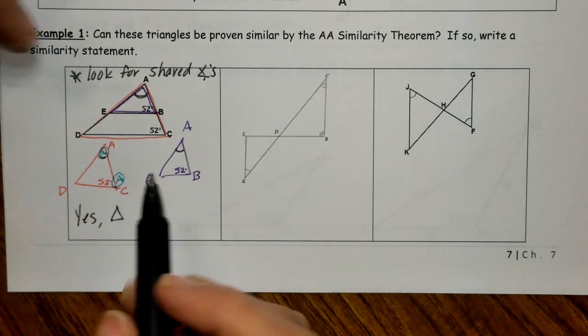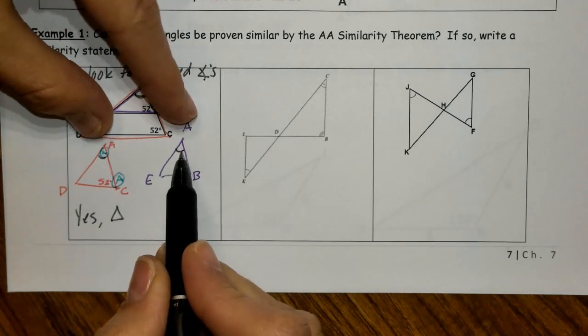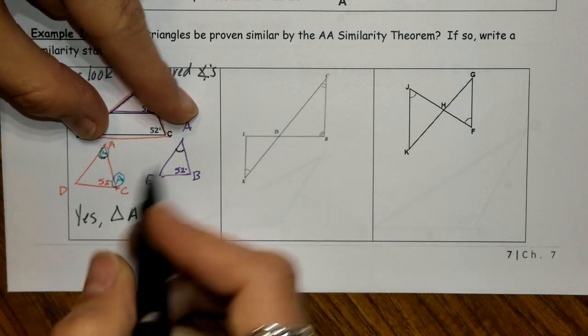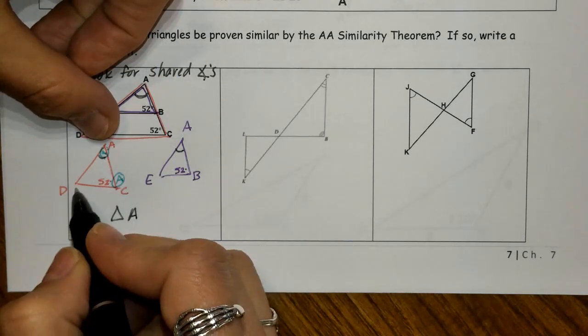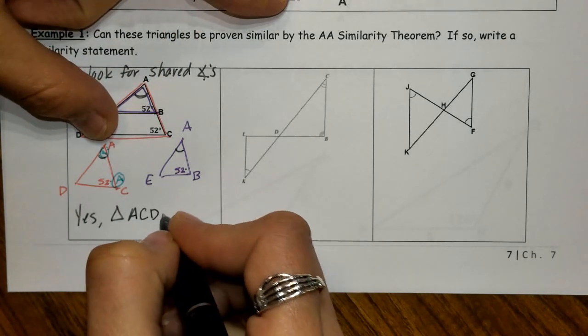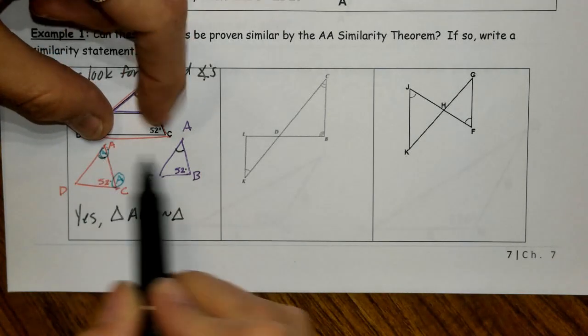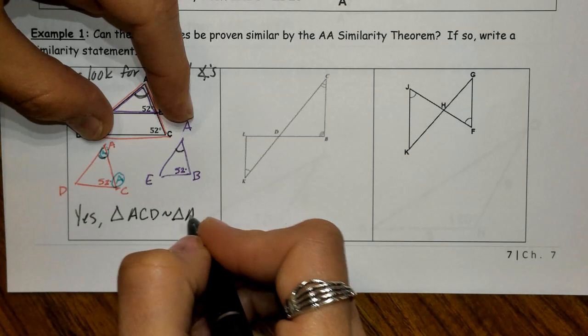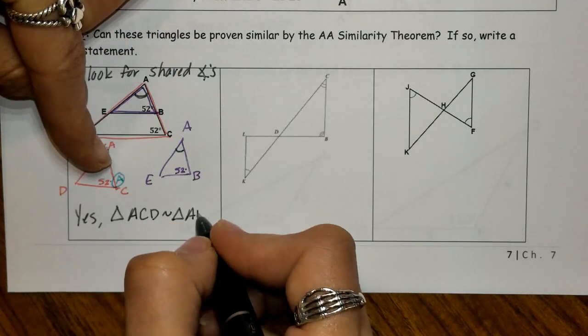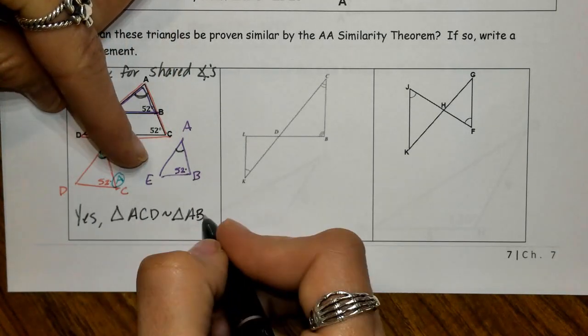corresponding parts together. Angle A will correspond with angle A. So here, let's say we have angle ACD. This will be similar to triangle ACD. Over here, A will correspond with A, C will correspond with B, D will correspond with E.